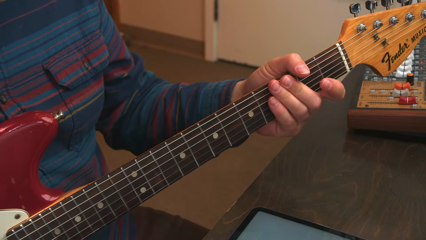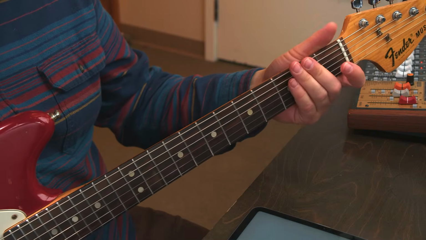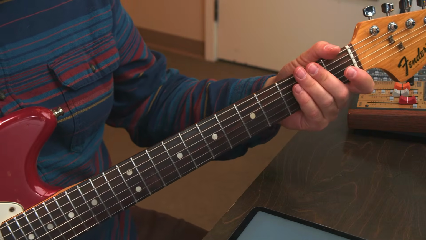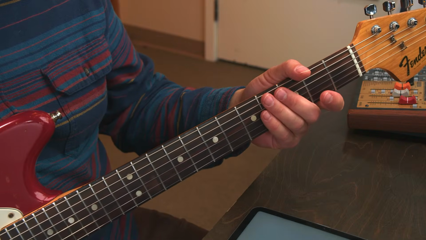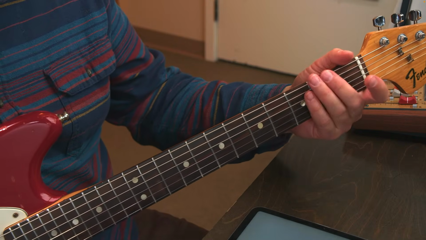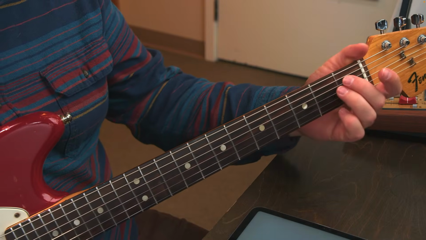I like all of these. I'm trying to figure out which one I want to do more. I think for the recording that I'm doing, I might want to skip the 2 chord, but let's see. 1, 5, 6, 4.